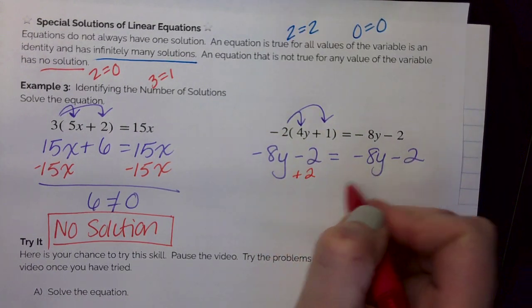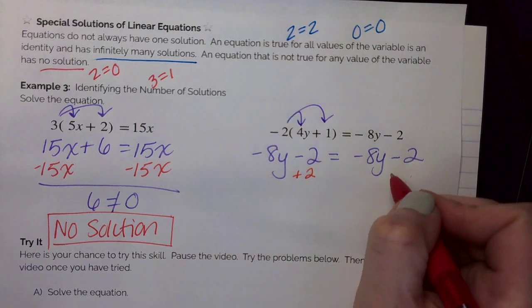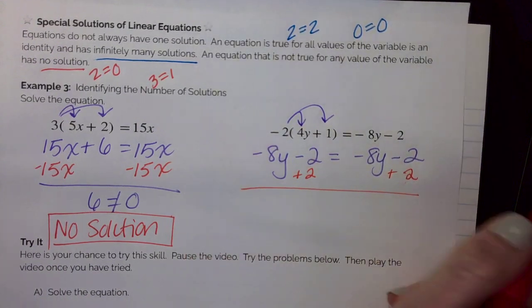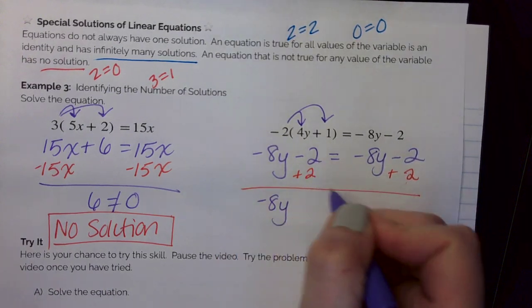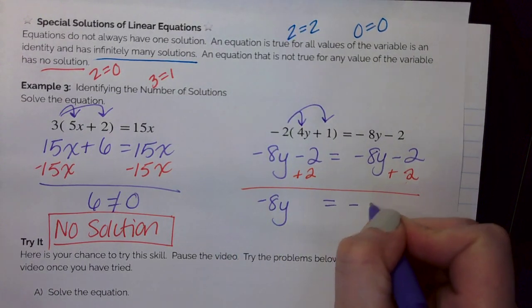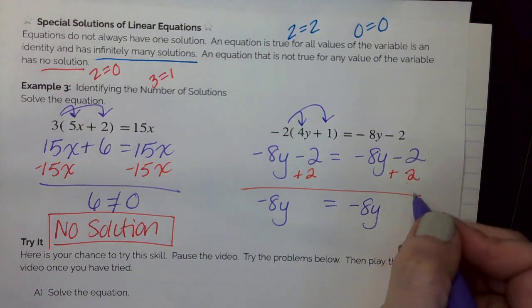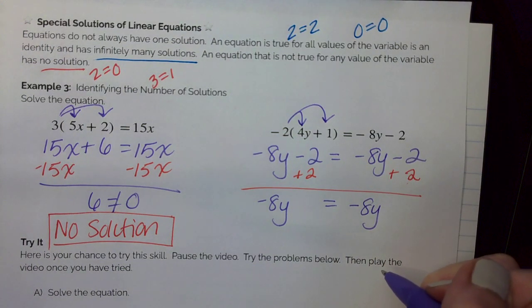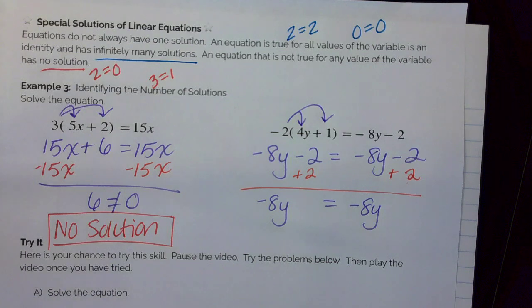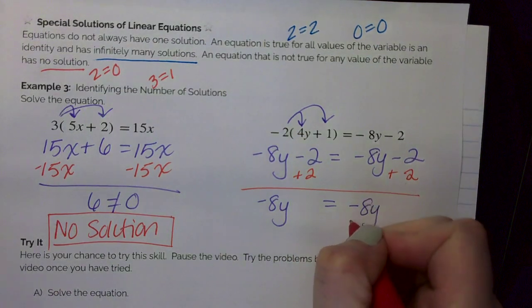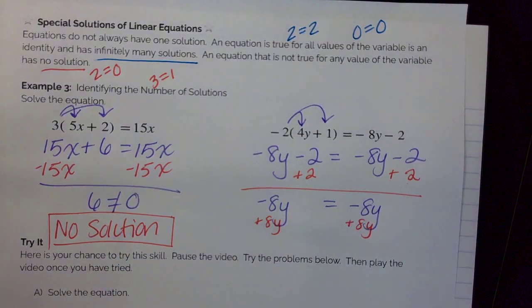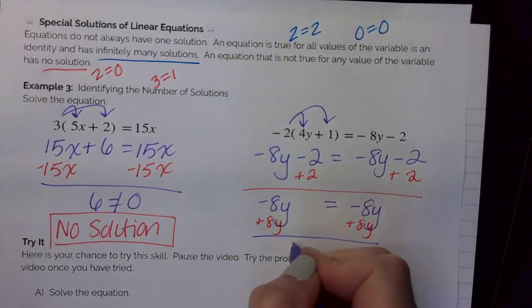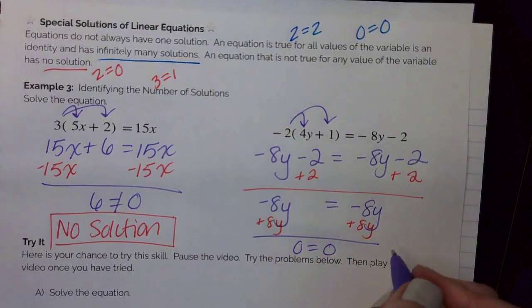Let's follow this through. Let's move this 2 over here, so we'll add 2 to both sides. And we will get negative 8y, that's a 0, equals negative 8y, that's a 0. And then I want to get the y's together. I'm starting to hesitate because this is bizarre. I'll add 8y to both sides, and I will end up with 0 equals 0.